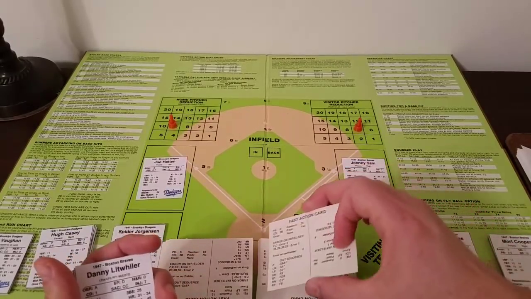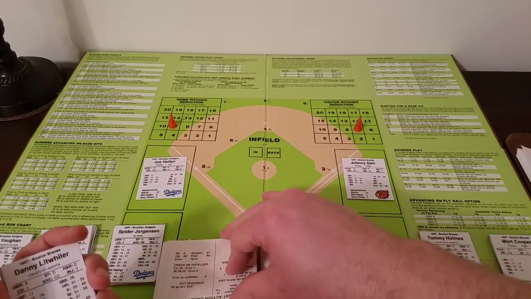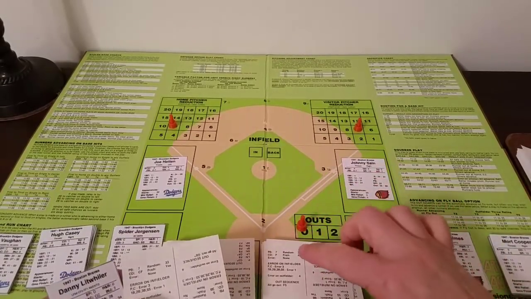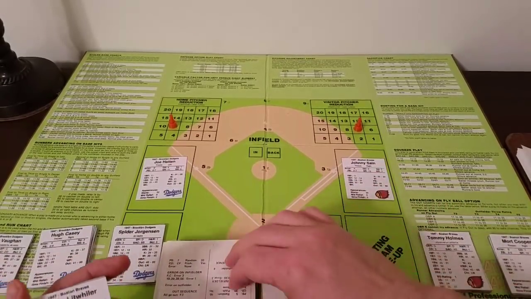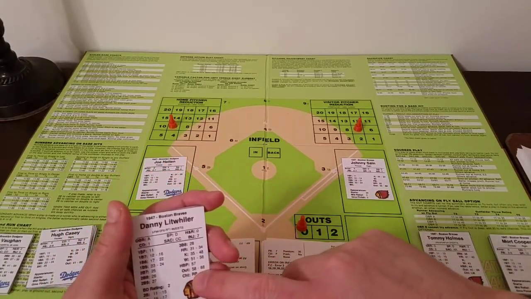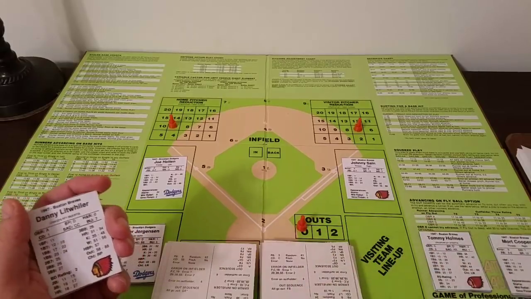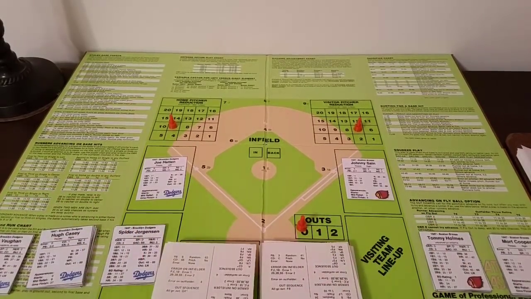Here's Litweiler to lead off. That is a 6, so we're under Hatton's card. Go to a random number. 35. 35 is an out. Litweiler is a right power hitter, and he's going to fly to center. 1 away. So 1 down.